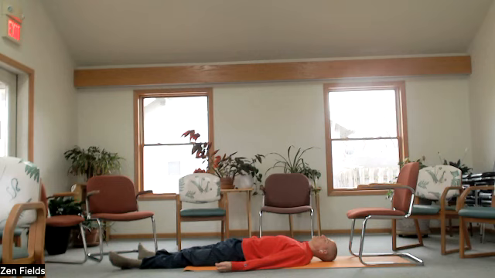So we'll start with the feet without moving them. Relax all the muscles in the feet. Relaxing all the muscles in the ankles and the calves.